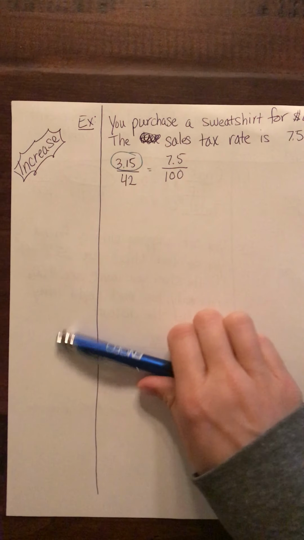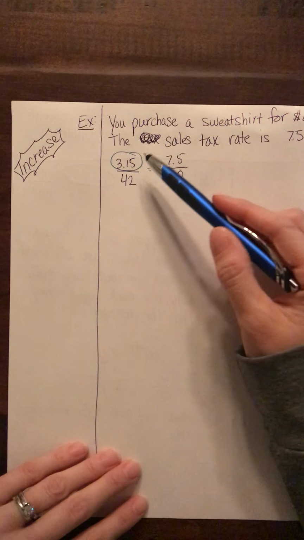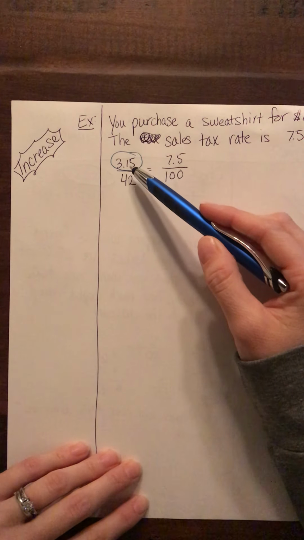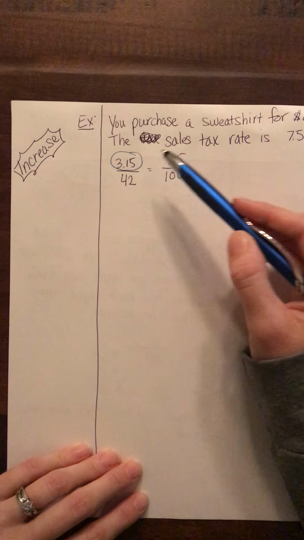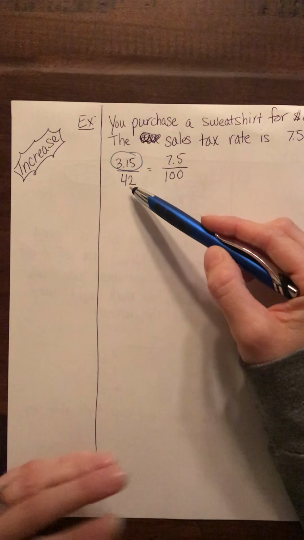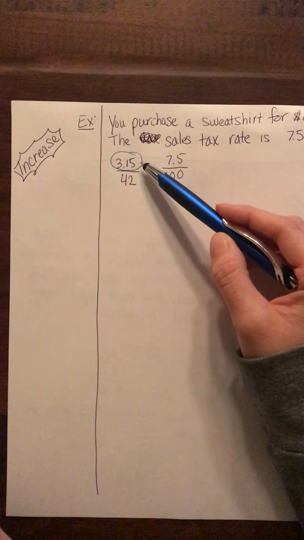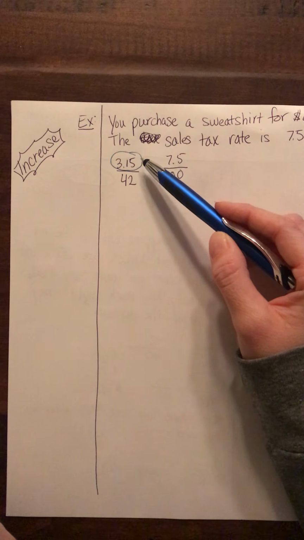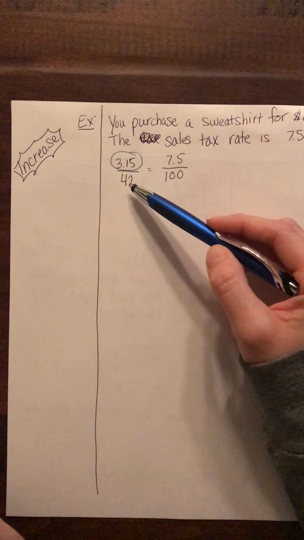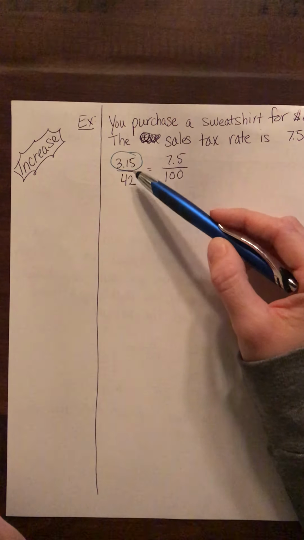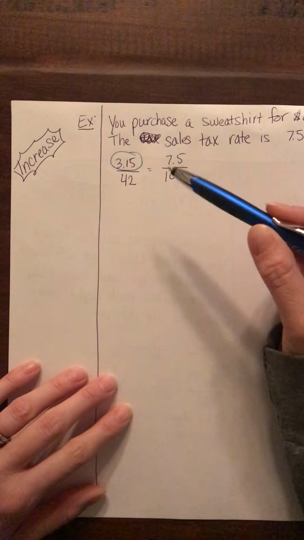All right, just use your logic here. If you get some number that's really big, chances are you did it wrong. Sales tax is not meant to be almost the same price, because if you had gotten $31.50, like your decimal place was in the wrong spot, that wouldn't make sense. They're not going to charge you for almost the same amount as the item costs for tax.